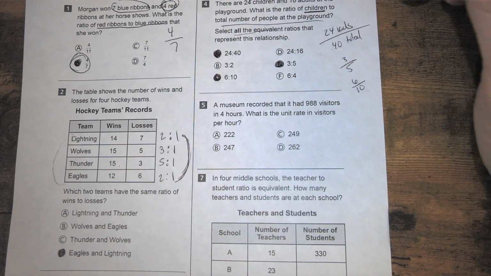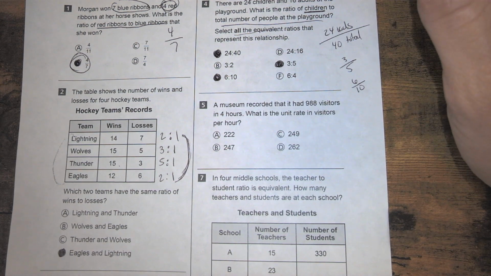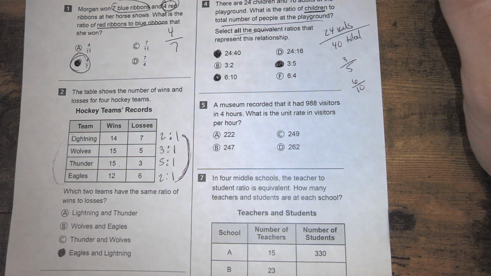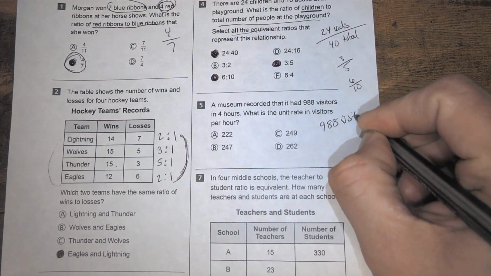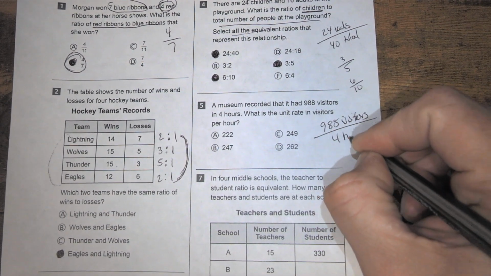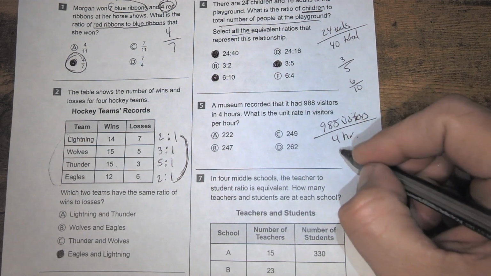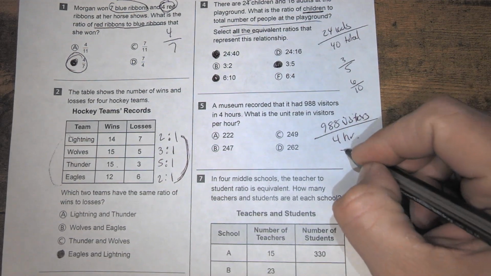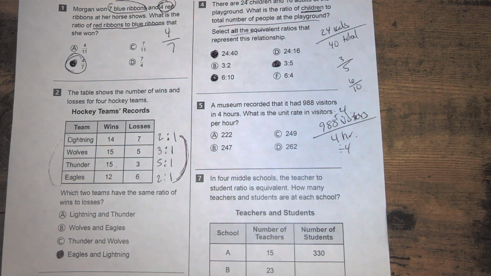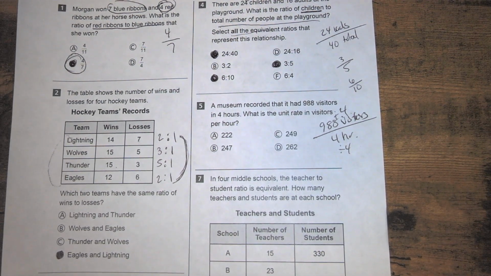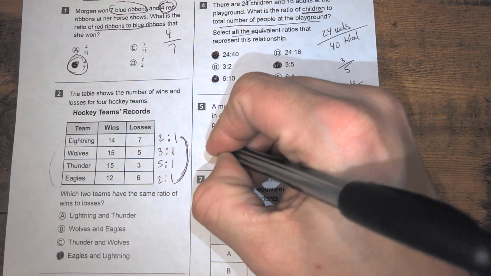Okay, number 5. A museum recorded that it had 988 visitors in 4 hours. What is the unit rate in visitors per hour? So 988 visitors over 4 hours. To get a unit rate, we want a 1 on the bottom. So if we want 1 on the bottom, we're just going to divide by 4. So 988 divided by 4 is 247. So letter B.